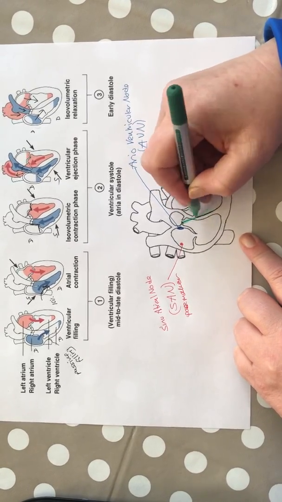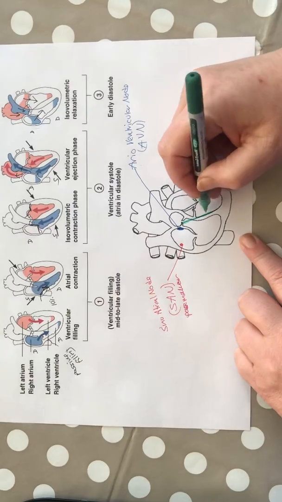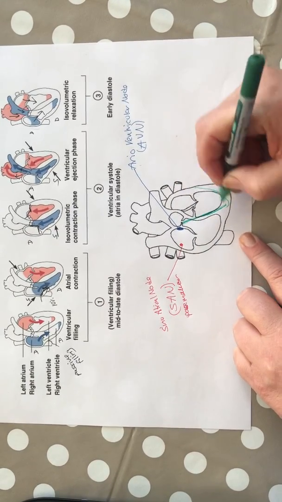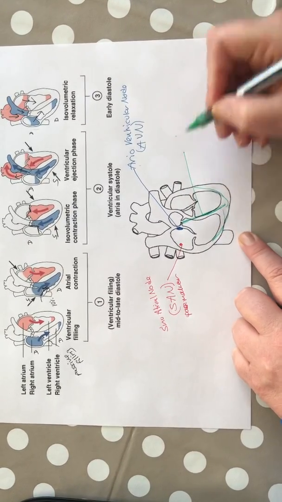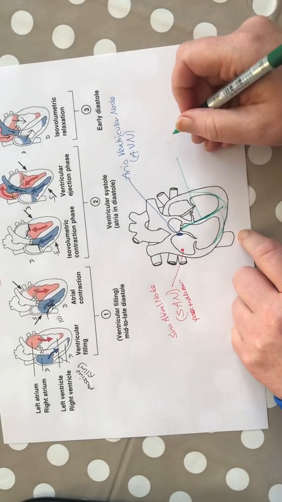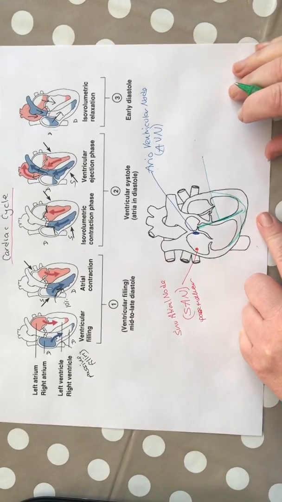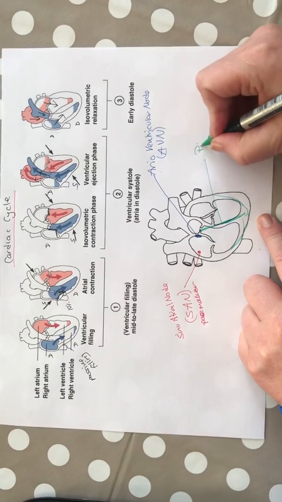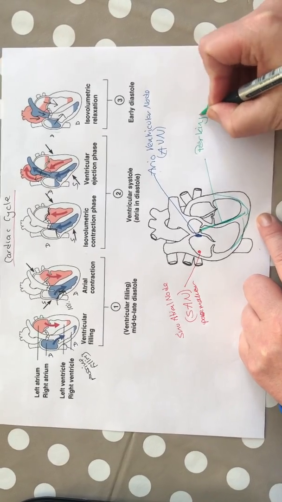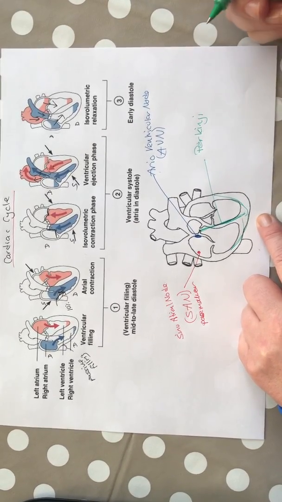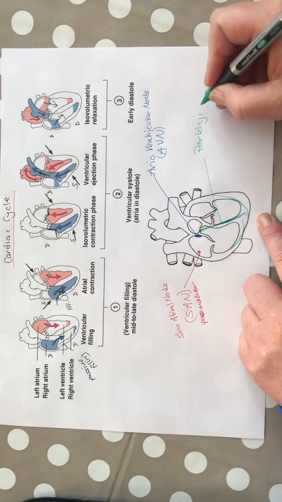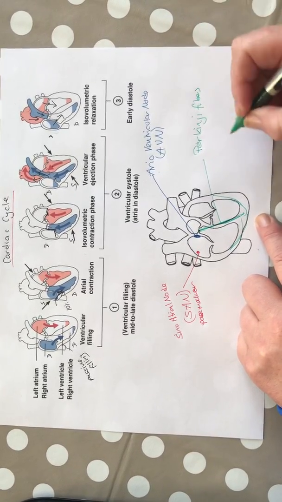Down the septum you have fibres that go up and along. These have a strange name that can be called two different things: the Purkinje fibres, or Purkinje tissue.